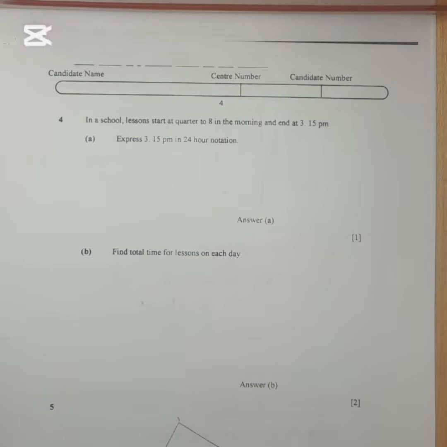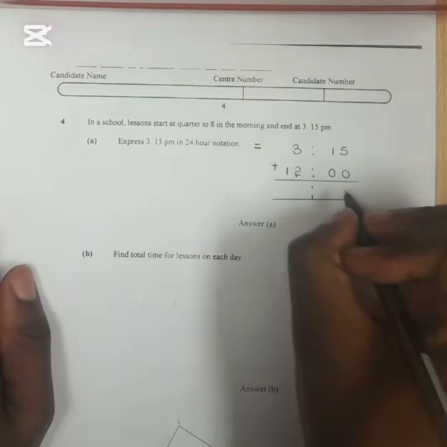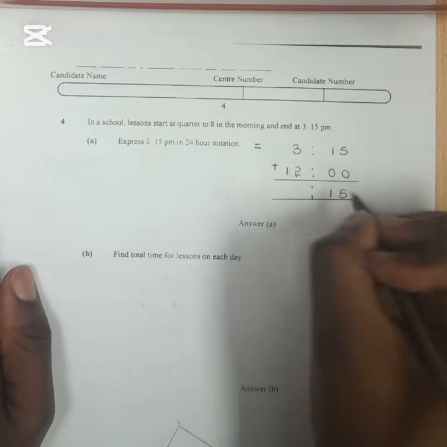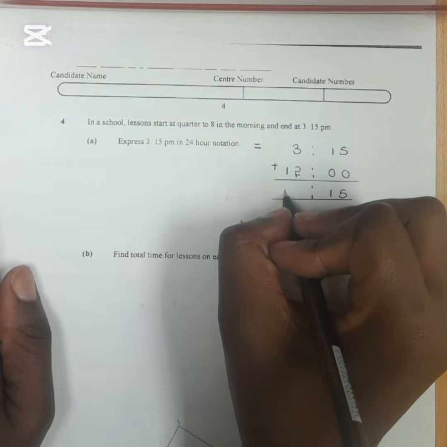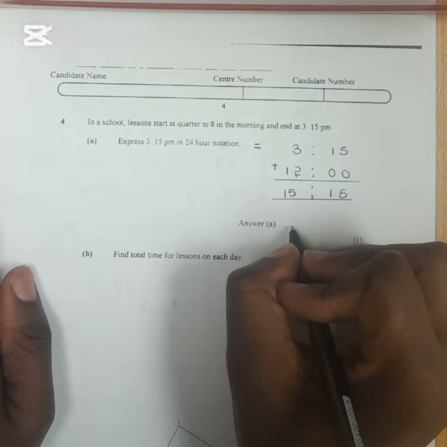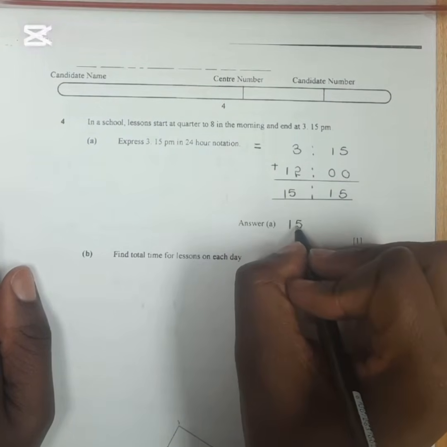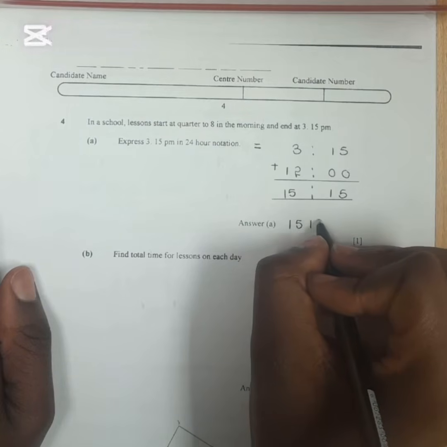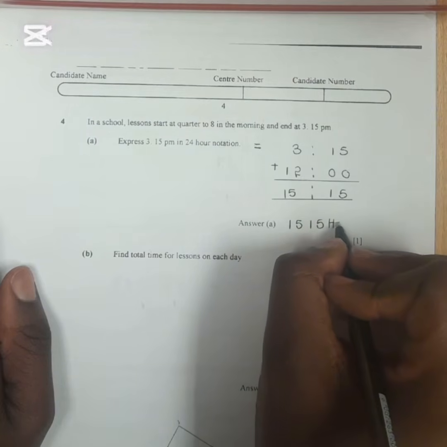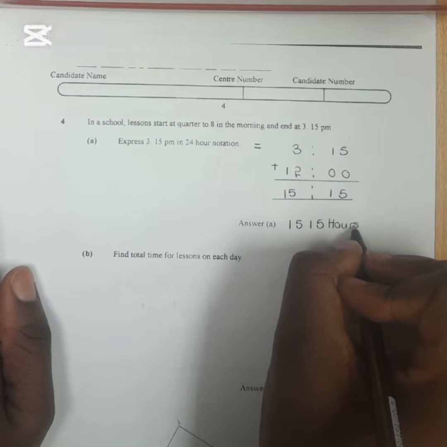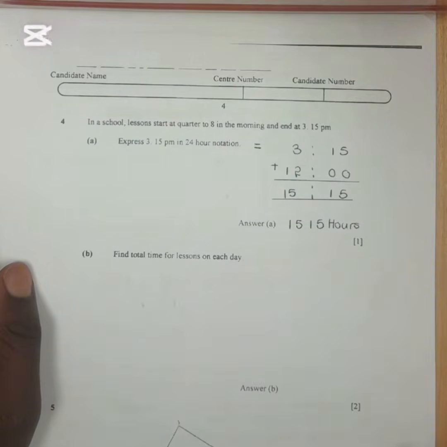So 3:15 p.m. in 24-hour notation is equal to 3:15 plus 12 hours. Here we have our 15, and then 12 plus 3, we get 15. So our answer is 15:15 hours. This is how we write in 24-hour notation.